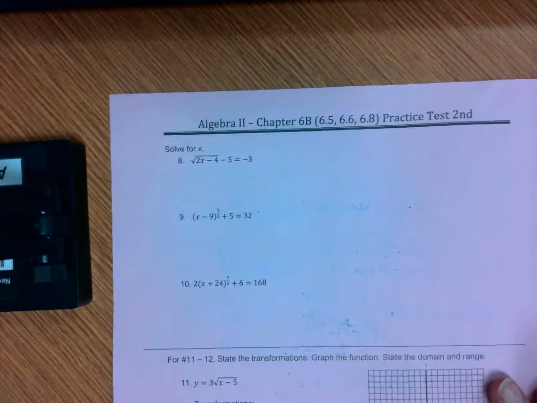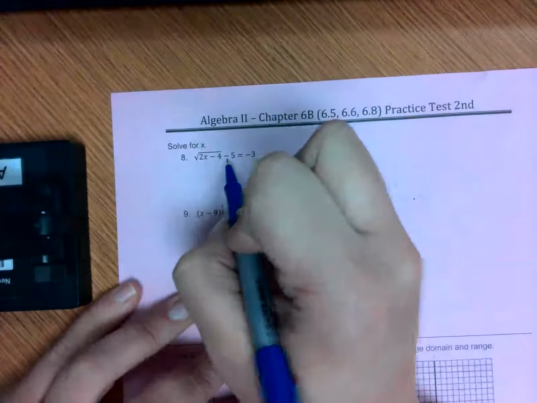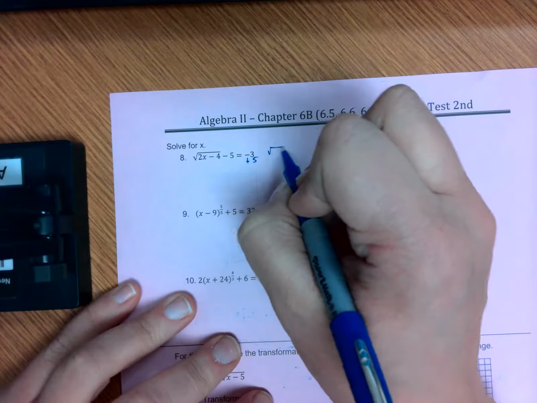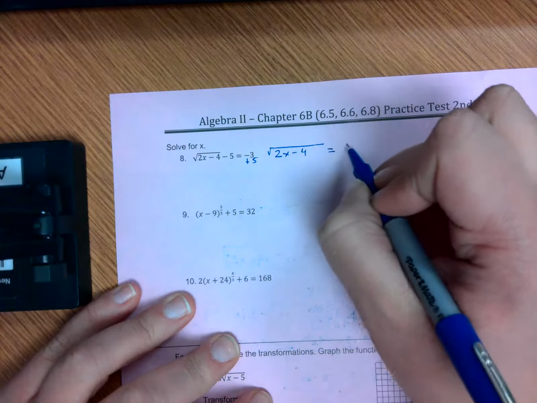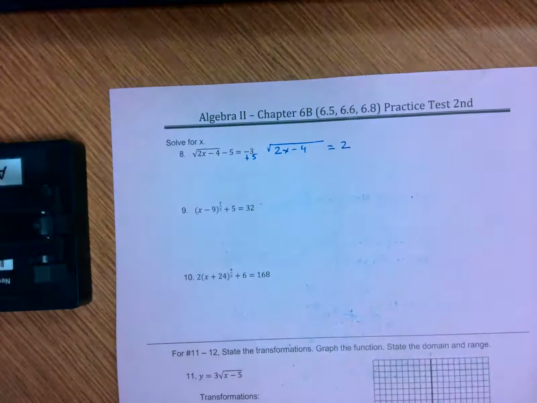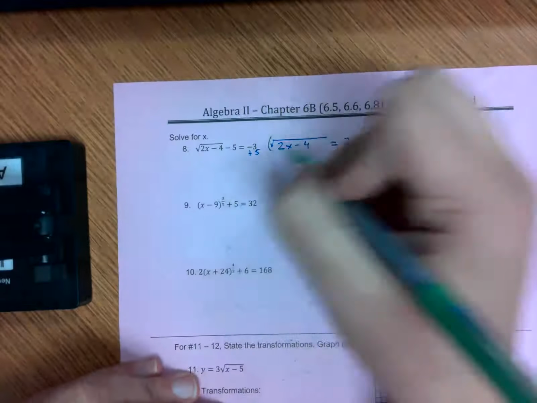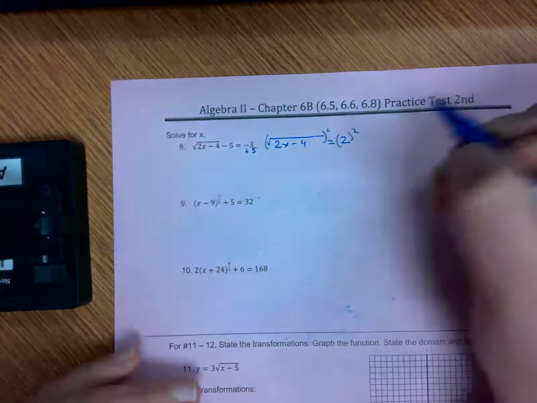I can solve. So one thing when you're solving, you want to make sure to get your root by itself or your fraction exponent by itself. Here, first thing I want to do is add over this 5. So plus 5. Now I have the square root of 2x minus 4 is equal to 2. So to undo a root, the opposite of a root is squaring something. So whatever I do to one side, I have to do to the other.